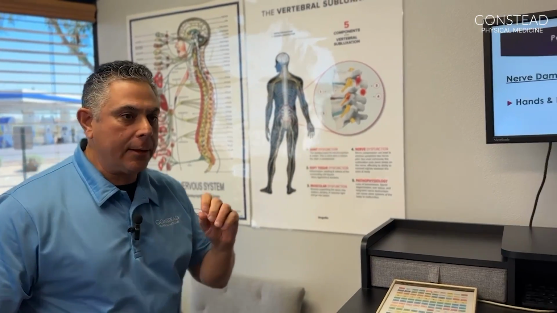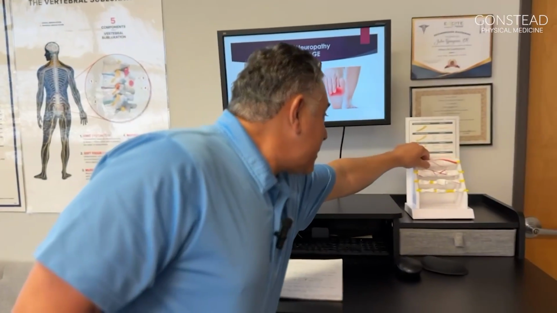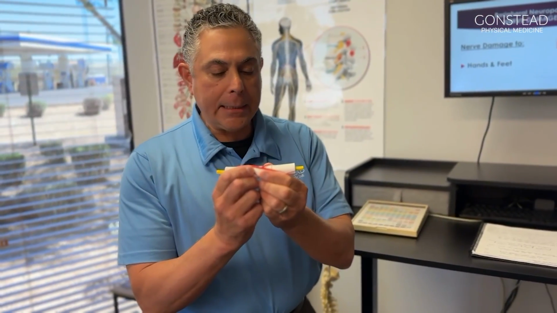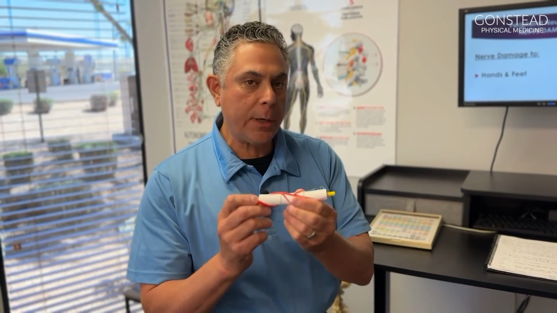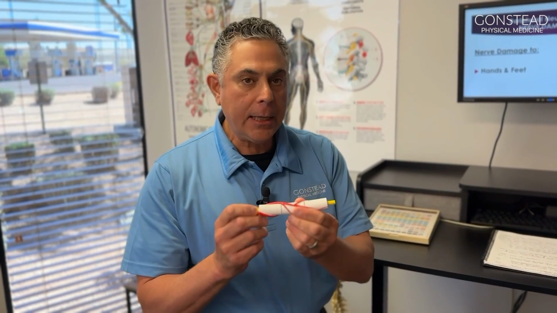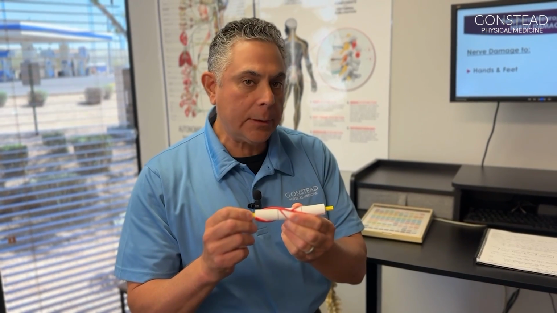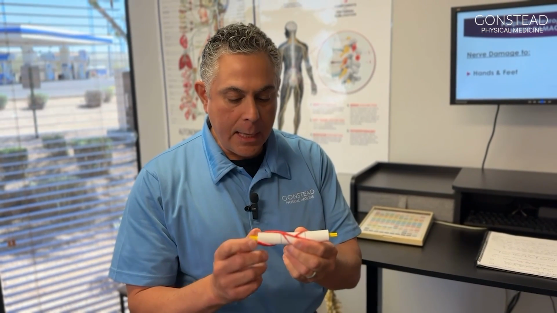Now let's go take a look at a model of a nerve. This is a model of a nerve. It's basically like a telephone wire because it transmits signals in the form of electrical impulses or nerve signaling.